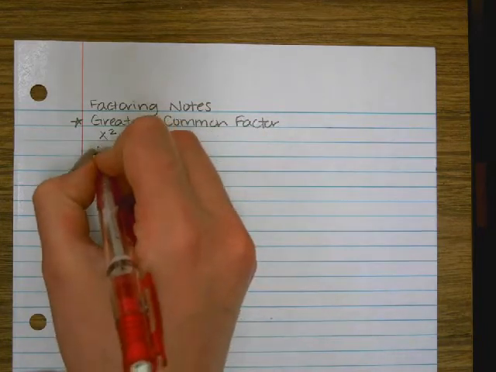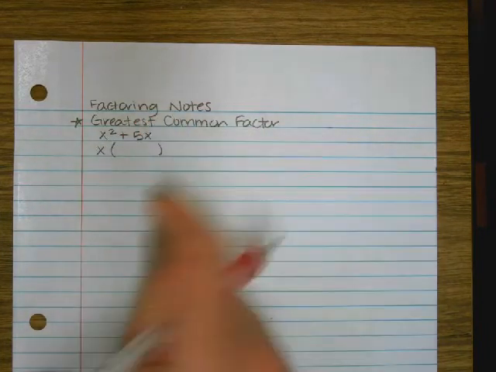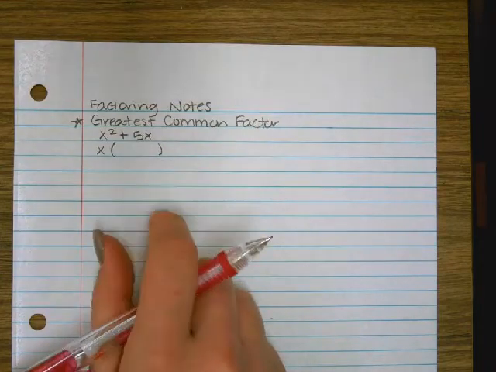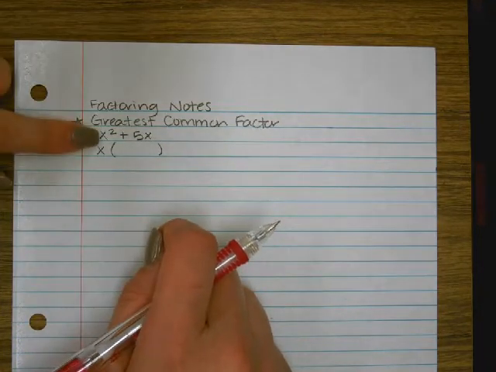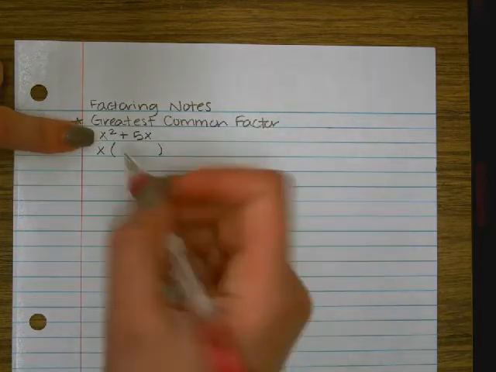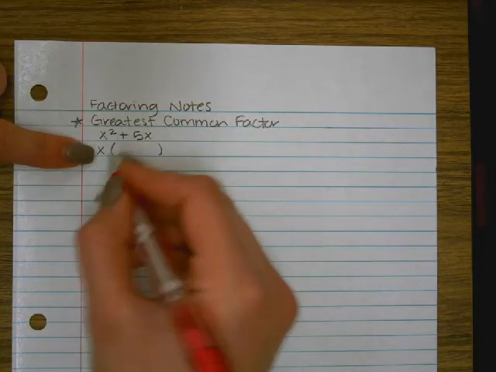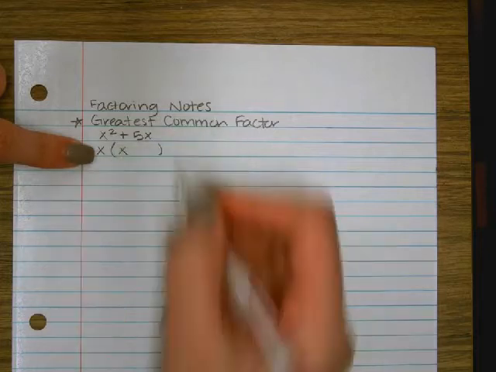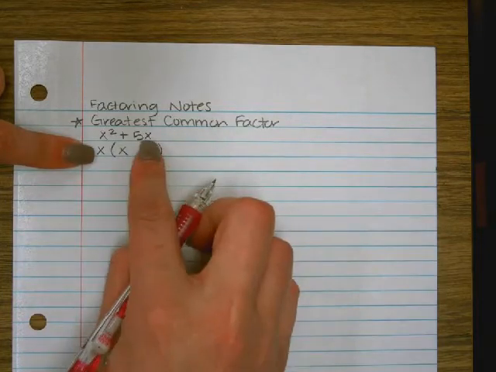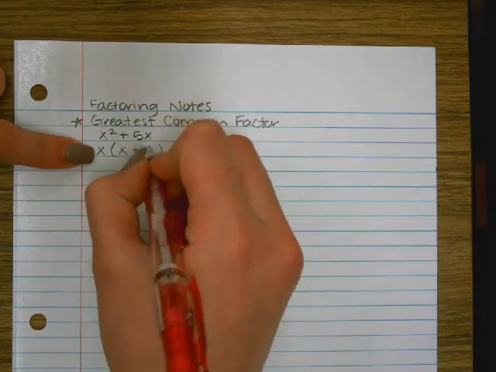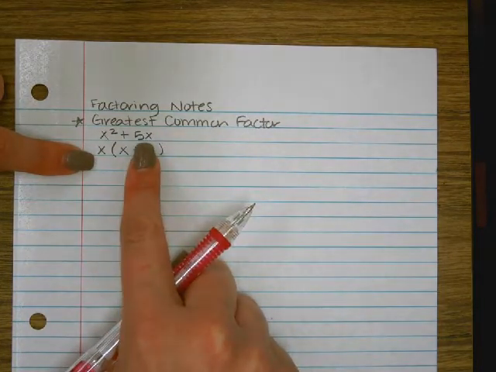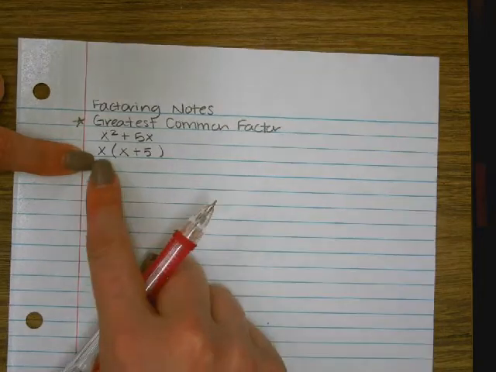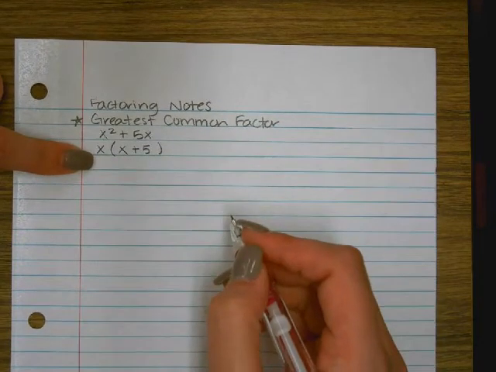So I'm going to take that common factor out, that x, and then I write parentheses. And in my parentheses, I write my leftovers that I get when I divide x out of each term. So x squared divided by x leaves us with just an x. 5x divided by x leaves us with just a 5. So we would say that the factored form of this, by taking out the greatest common factor, is x times x plus 5.